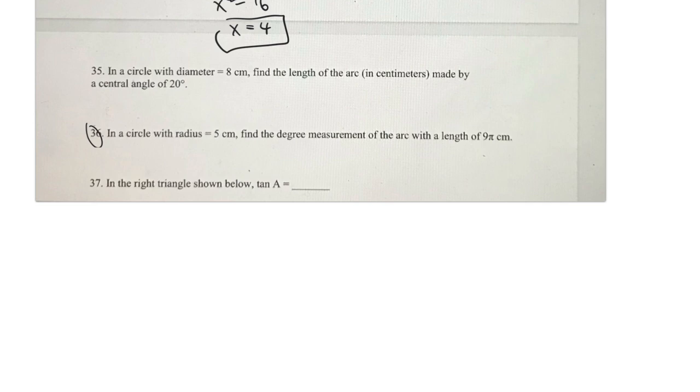Let's look at problem number 36. The circle with radius 5 centimeters. Find the degree measure of the arc with a length of 9 pi. Okay, so now they're giving us the arc length. They say they want to find the degree measurement of the arc, so let's just paint a picture of what's going on. So we have 5, we have a central angle, which we'll call x degrees. Now, x degrees is going to be the same as the degree measure of the arc, okay?